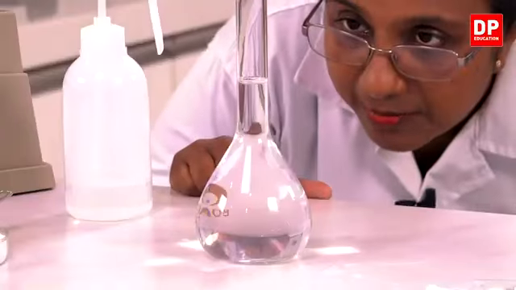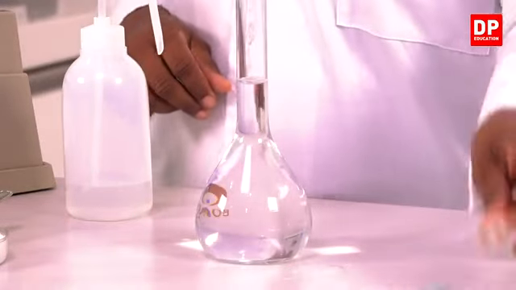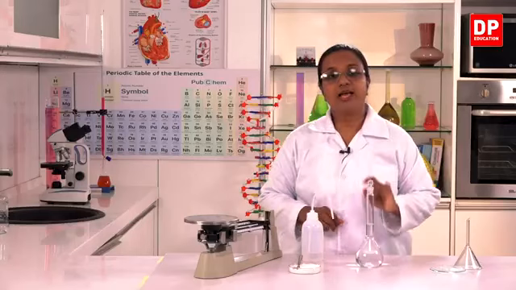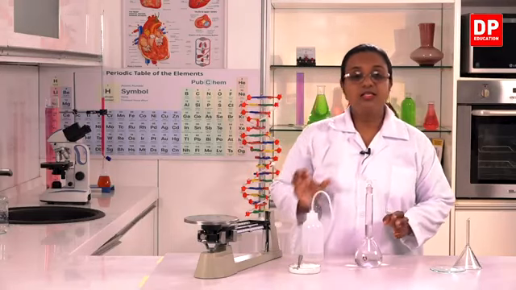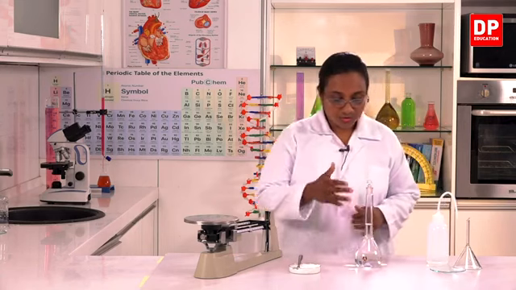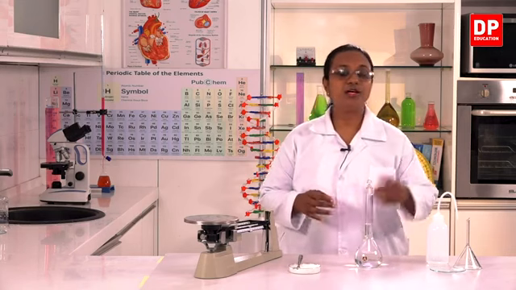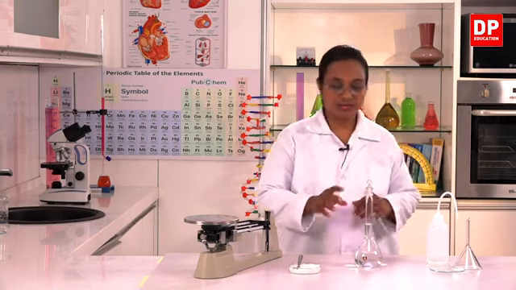So I'll again make sure that I have added the correct volume, and now I can close the lid, and I have prepared the standard solution of sodium chloride. So students, now I have added the correct volume of water, and I have to make sure that the solute gets distributed throughout the solution.